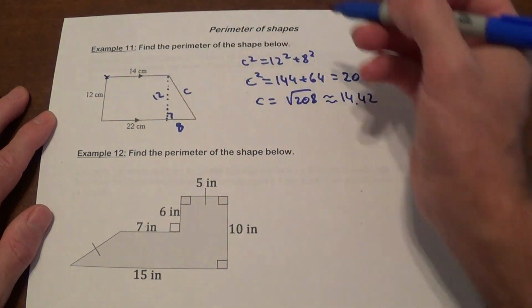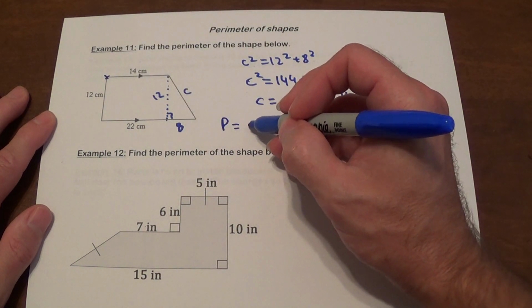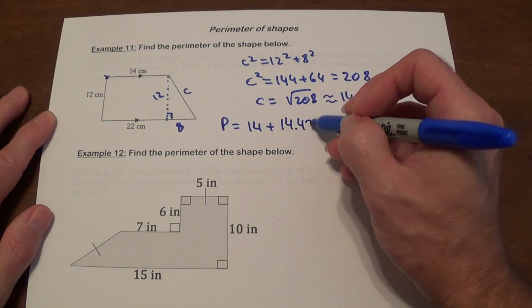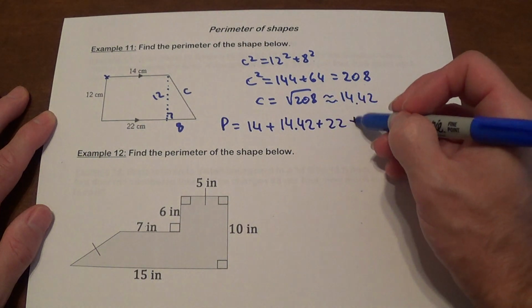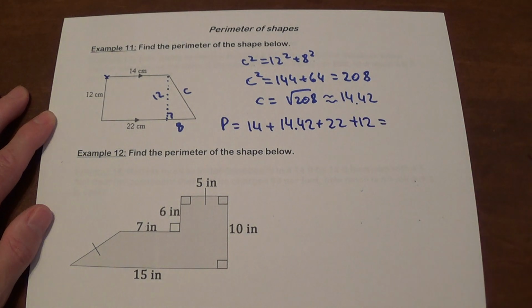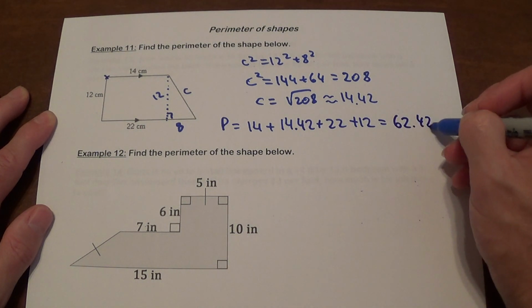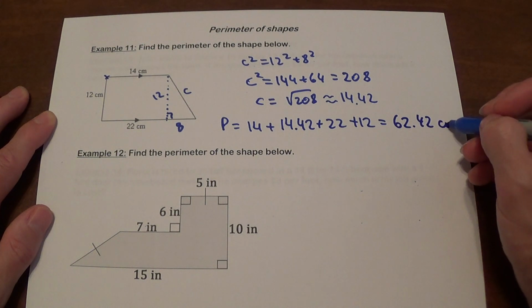And now I'm just going to add all four sides together. So the perimeter is going to be 14 plus 14.42 plus 22 plus 12. And that's going to give us 62.42 centimeters.